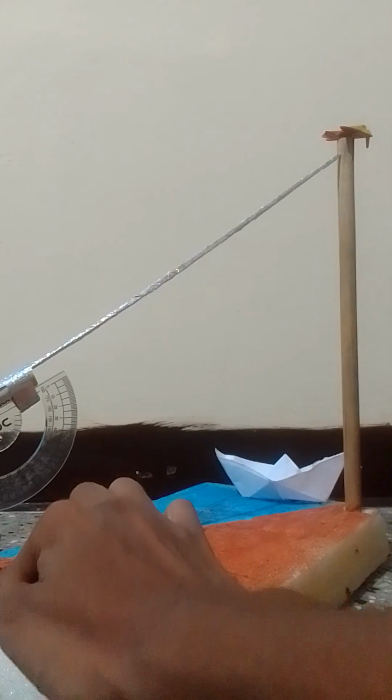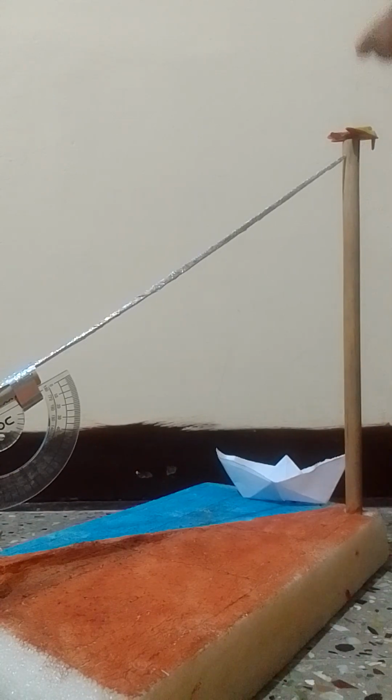The distance between me and the vertical point of that aeroplane on the ground is 28 centimeters and the angle is 45 degrees. With this I can find the vertical height of an aeroplane which is flying.